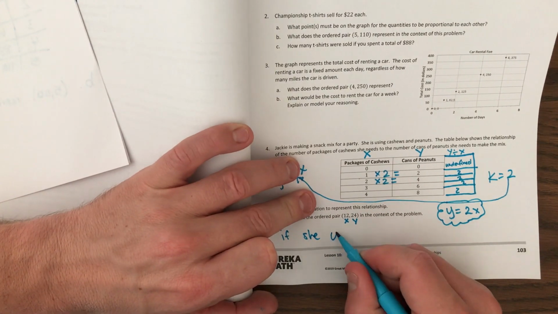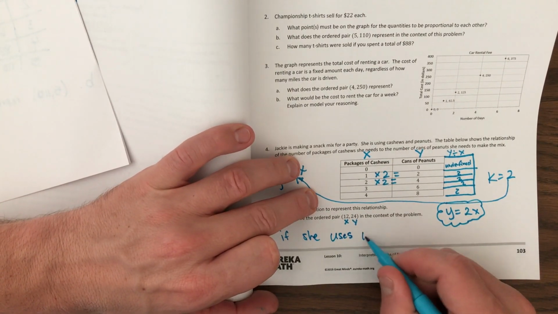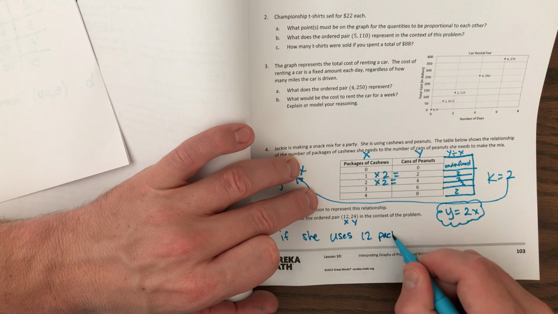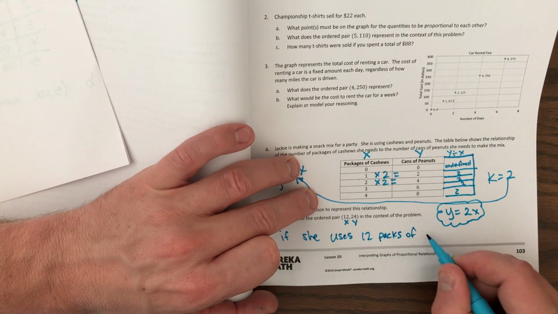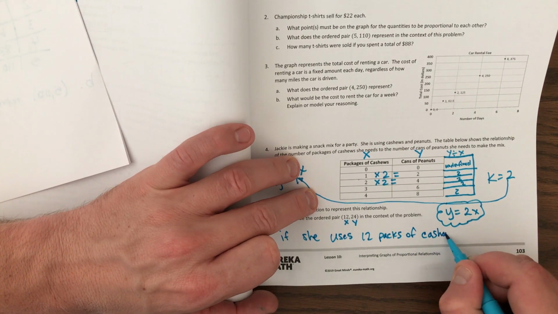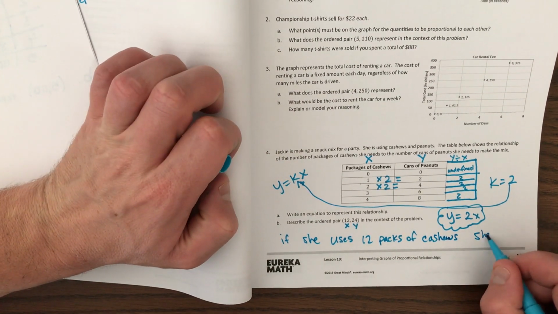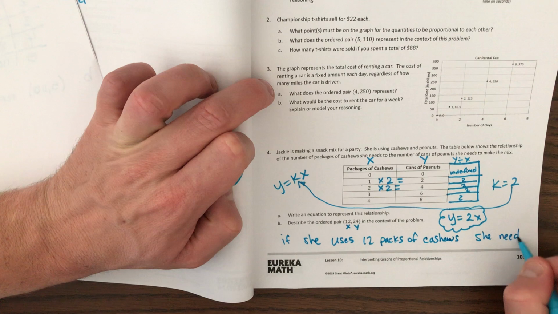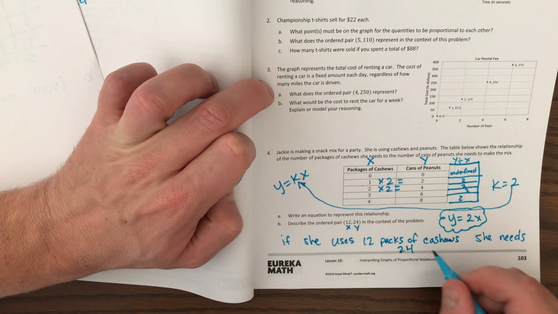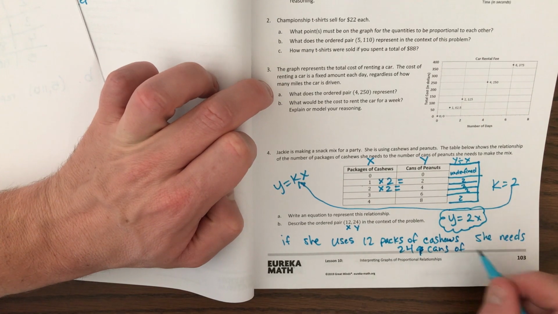If she uses 12 packs of cashews, she needs 24 cans, I guess they're cans of peanuts.